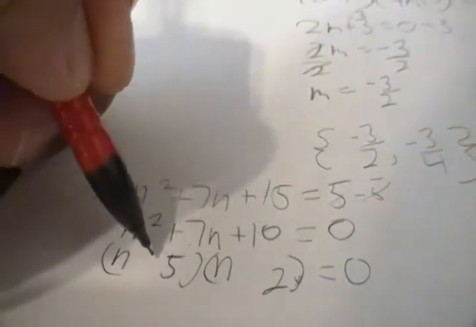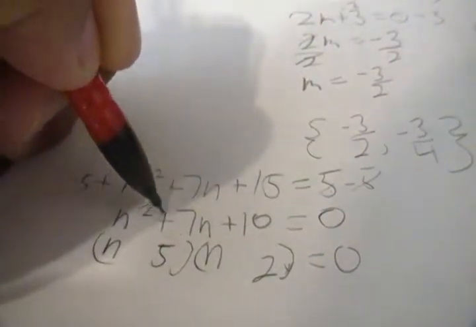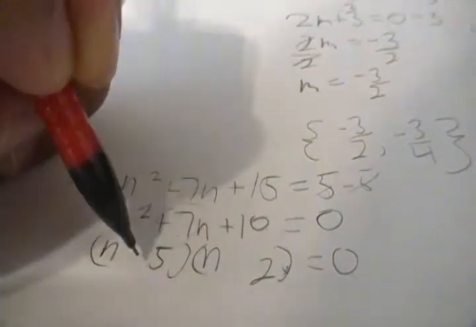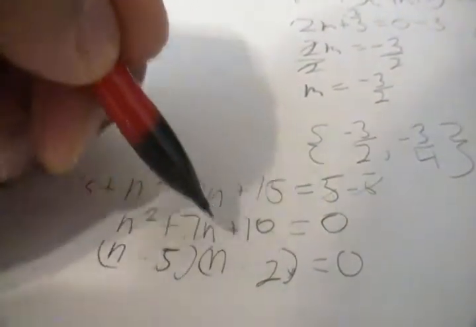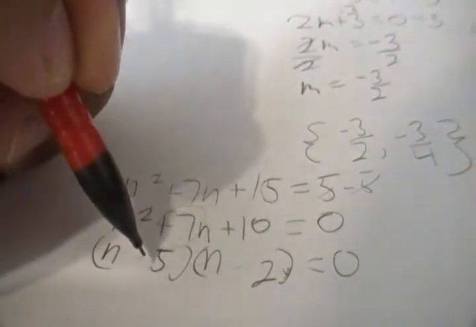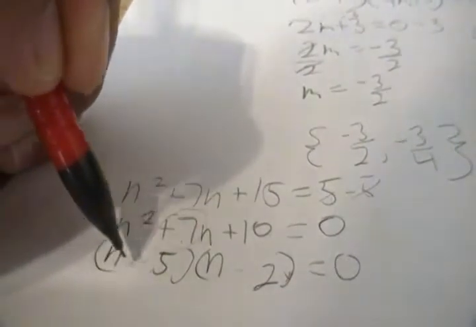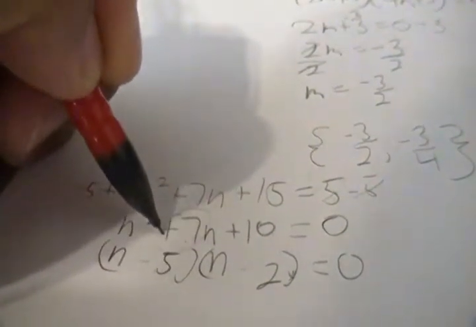The way we determine this is by looking at the middle number, which is positive 7. Hypothetically, if we made these negatives, you would get negative 5n minus 2n, which is negative 7n, and that does not match here.